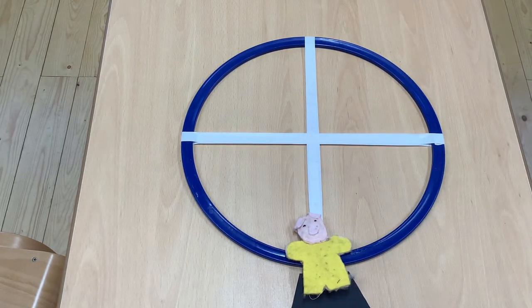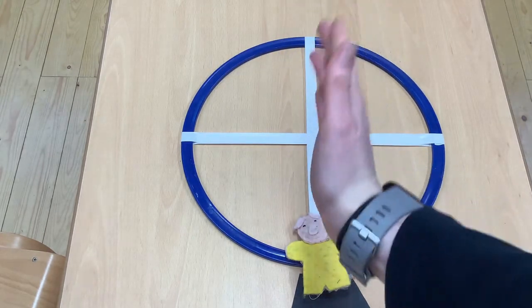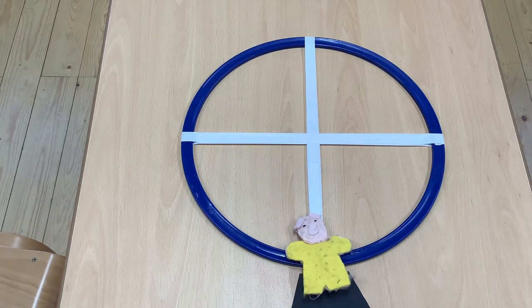Now you can move an object 2 ways. You can move it clockwise, which goes the same way as a clock, or anti-clockwise, the opposite way that a clock moves. I'm going to just do clockwise for now. So my person is on the Ferris wheel and I'm going to move them a quarter turn clockwise.